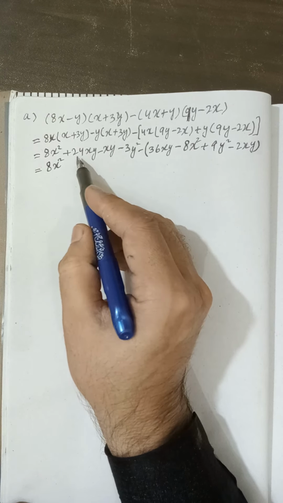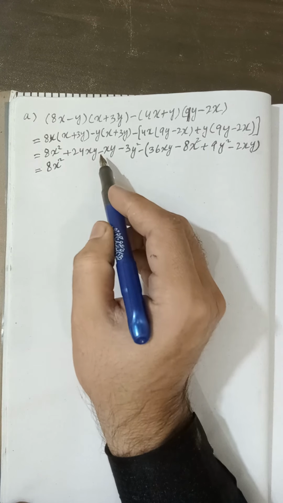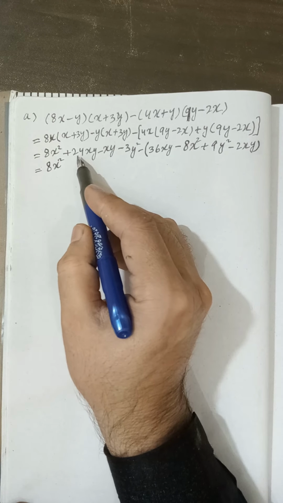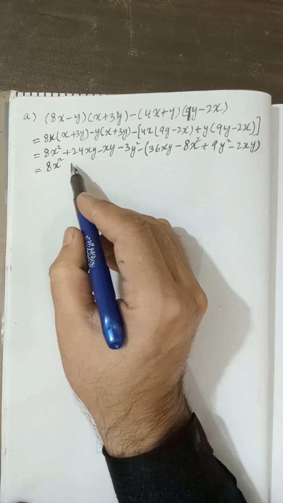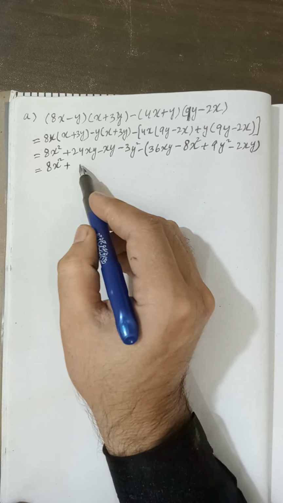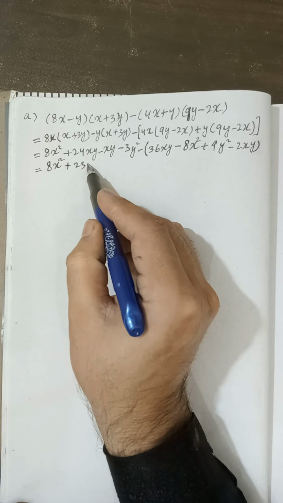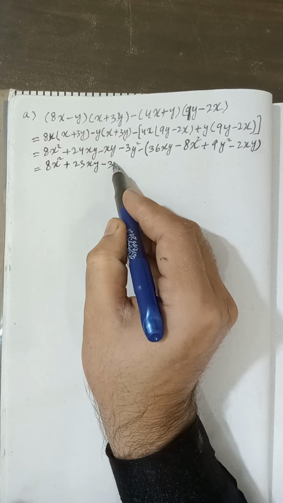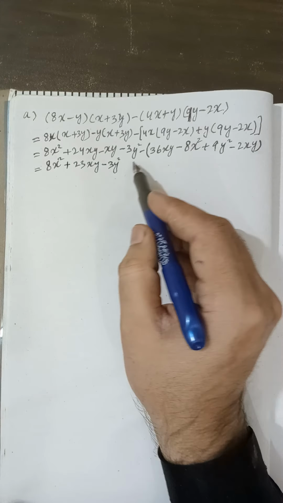and plus 3y square and minus 1xy, you have different sign plus and minus, so you should subtract 1xy from 24xy and the sign should be of bigger term. The answer is 23xy, then this minus 3y square.